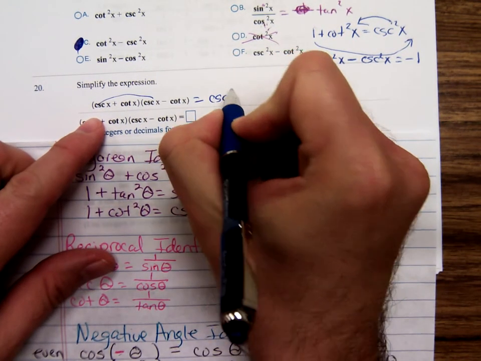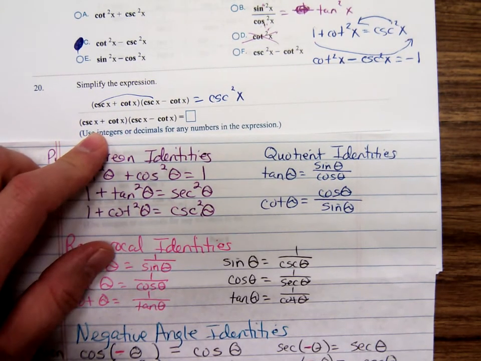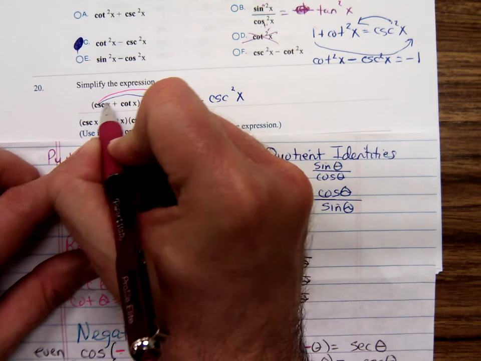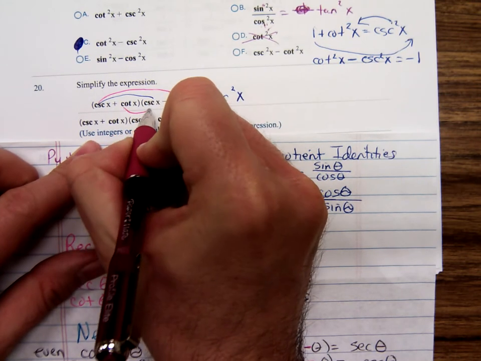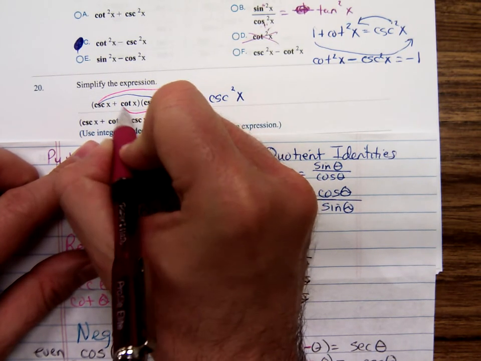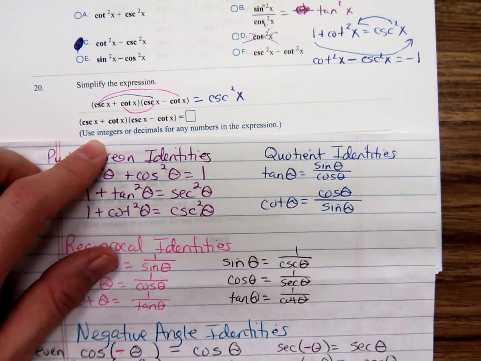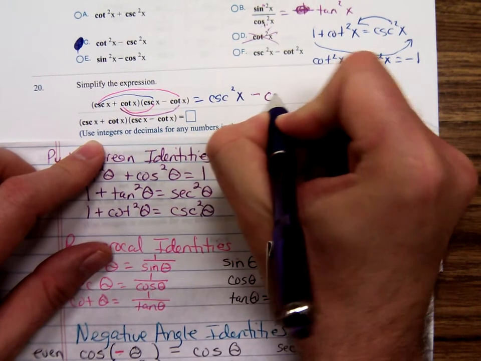And what's happening to the outer and inner? I'll do those in red, or pink. Negative cosecant x cotangent plus cosecant x cotangent. That outer and inner subtract out, don't they? And then a minus cotangent squared x.